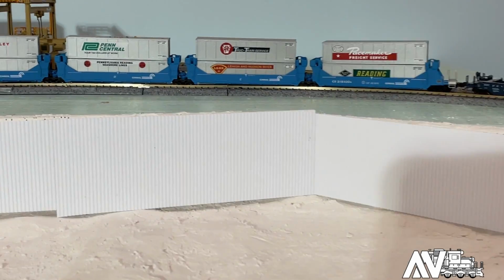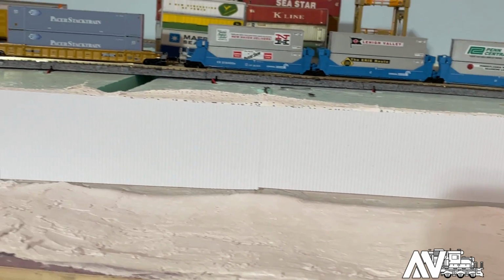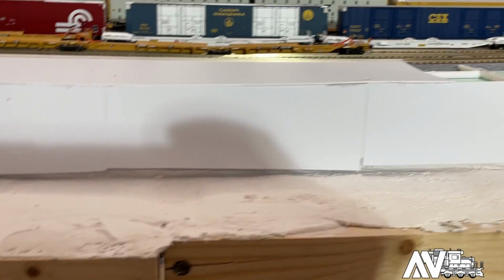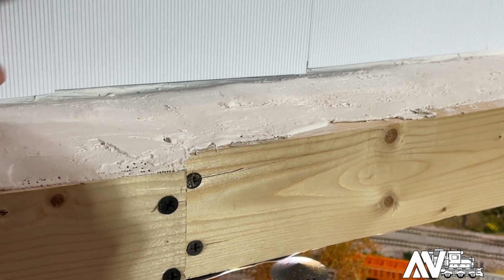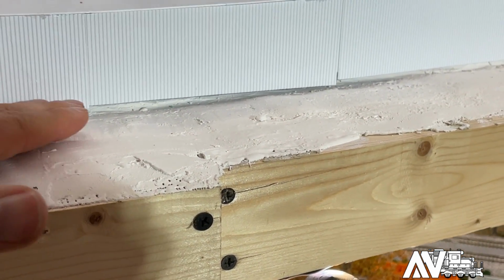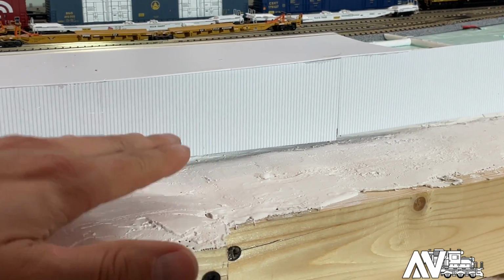Now, I know it's hard to see, but that's going to represent sheet piling. And down here I've started playing with some ideas. I'm going to have to eventually smooth this out; right now the pieces are just kind of cut-offs. But the ocean bed is going to come up to here, and that'll all get painted.